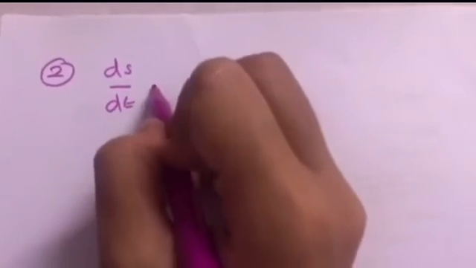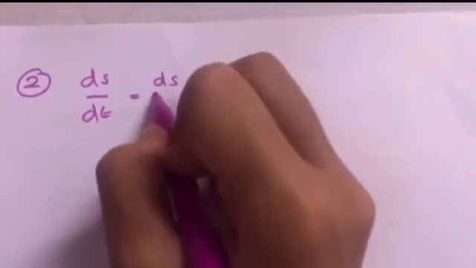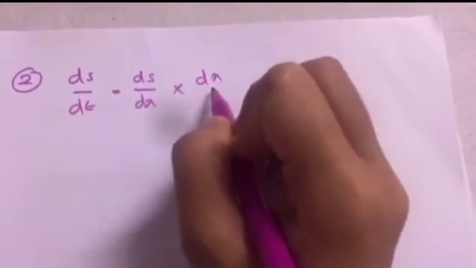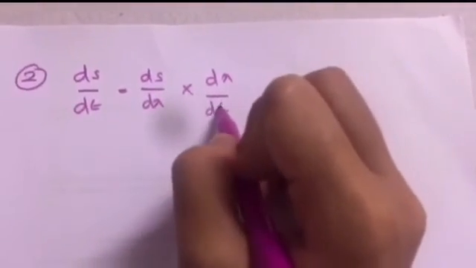So the second equation is ds over dt equal to ds over dx multiplied by dx over dt.